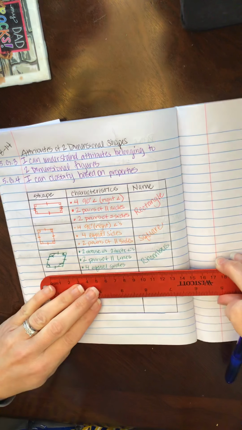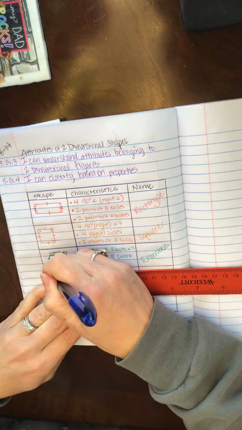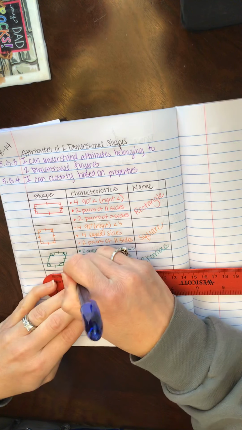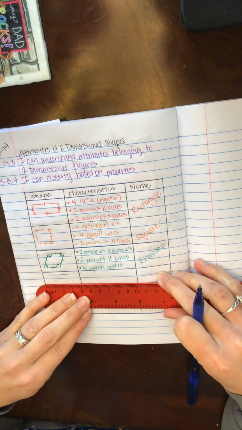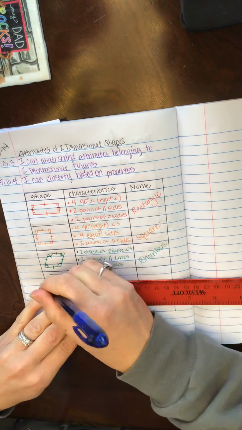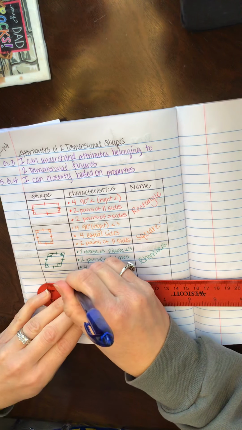Let's go ahead and draw this one. And you're gonna offset the line. I made it 3 centimeters. It doesn't matter what you make it as long as it looks like mine.